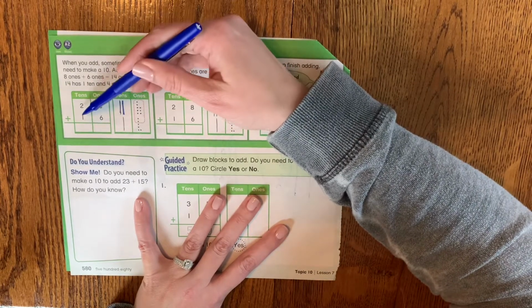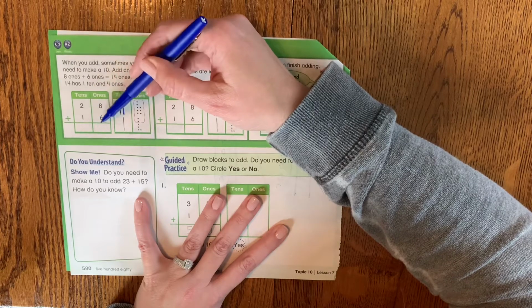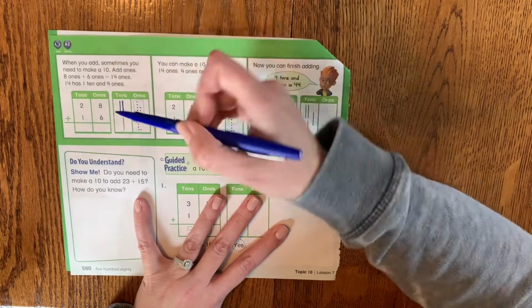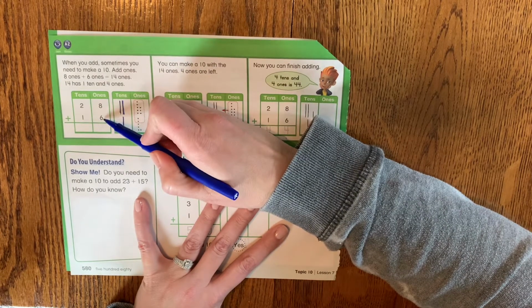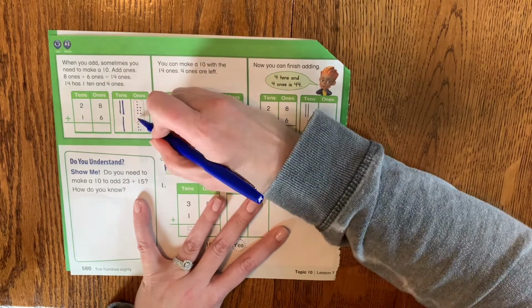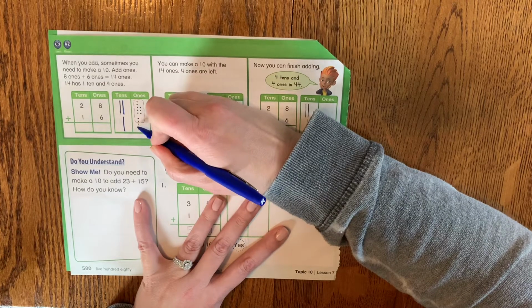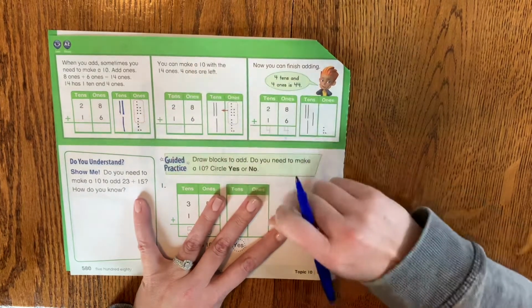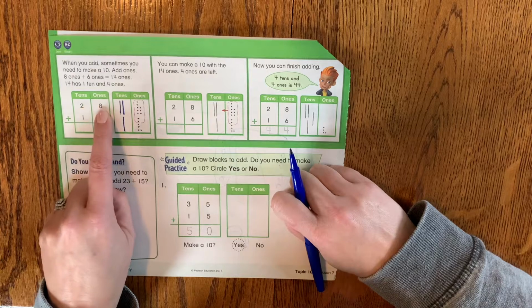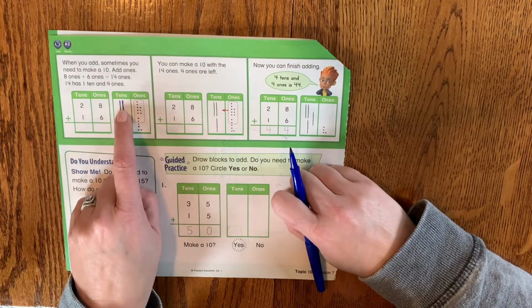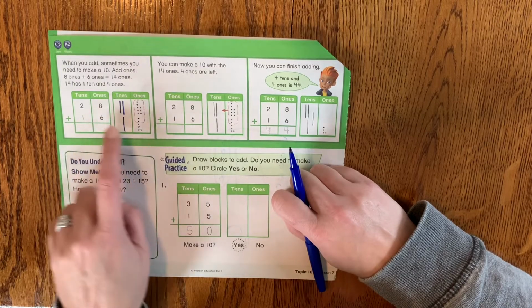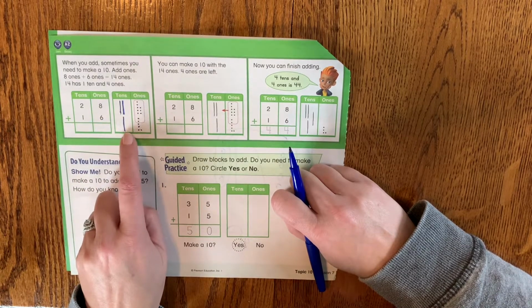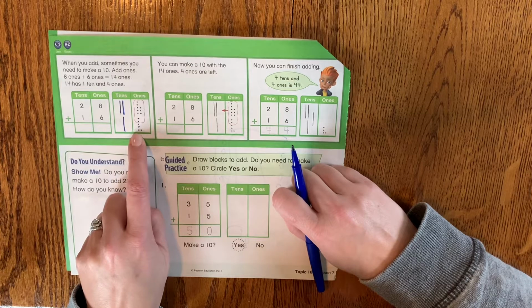And then they drew the number 16. 16 has 1 10, and here's their stick of 10 right here, and 6 ones. Here's their 6 ones right here. 1, 2, 3, 4, 5, 6. So they're showing the number 28 and the drawing of 28. And they're showing the number 16, and they're showing what the blocks look like for 16. Okay?